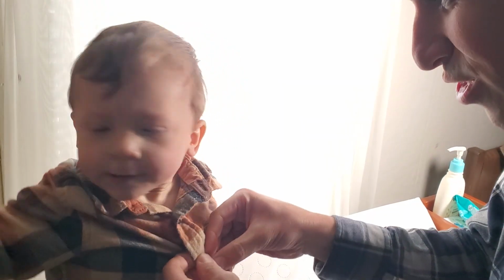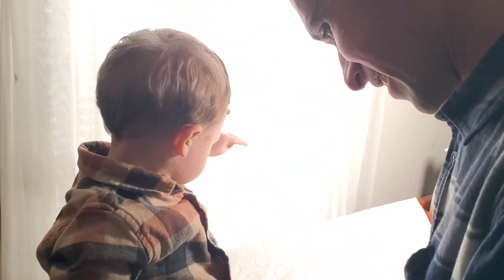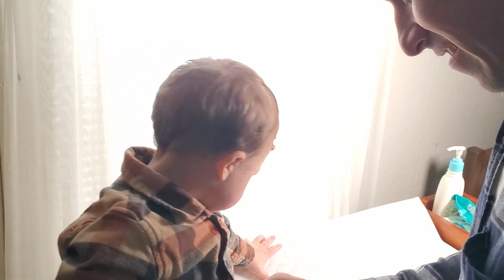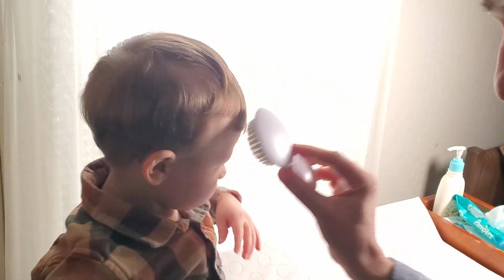Warm toned shirt to match the warm tones in the kitchen. You ready to go take some pictures? All right, let's go. Number 6. So now it's ready to go to the location.